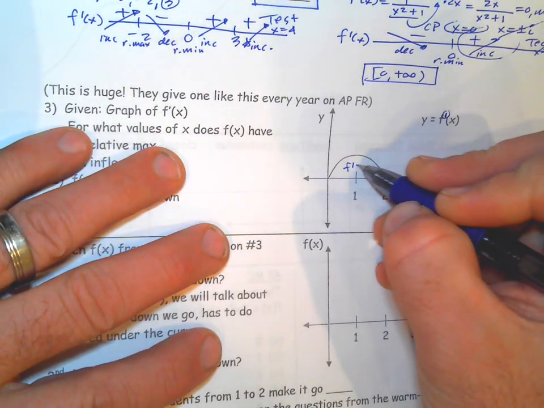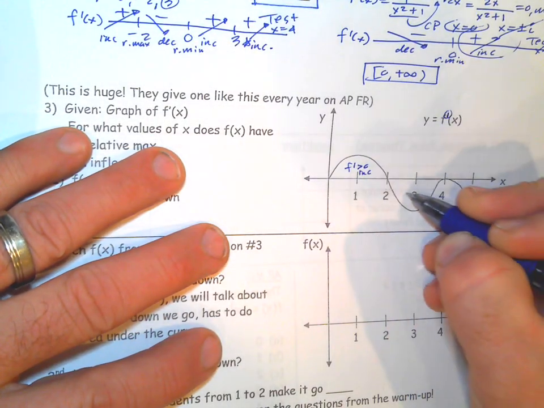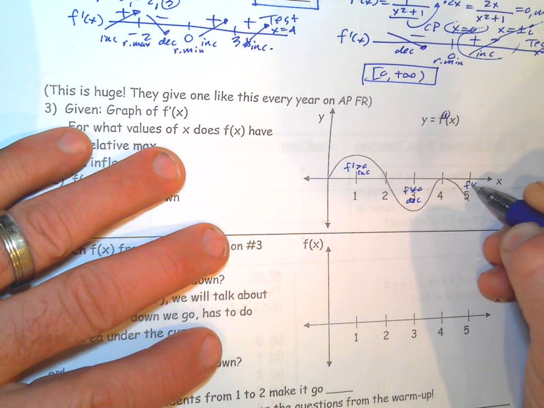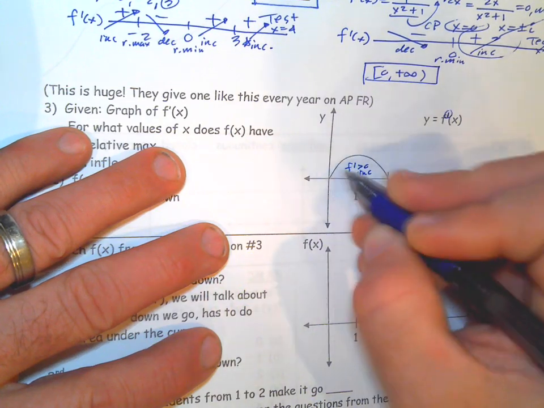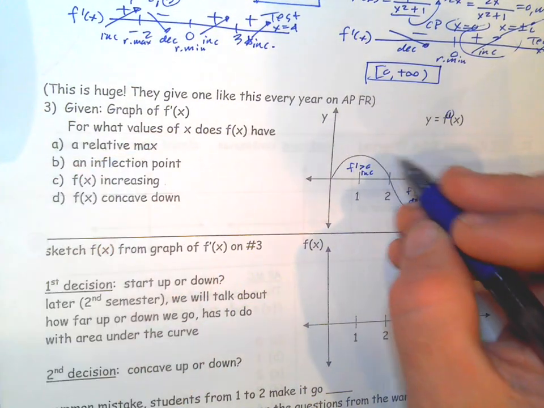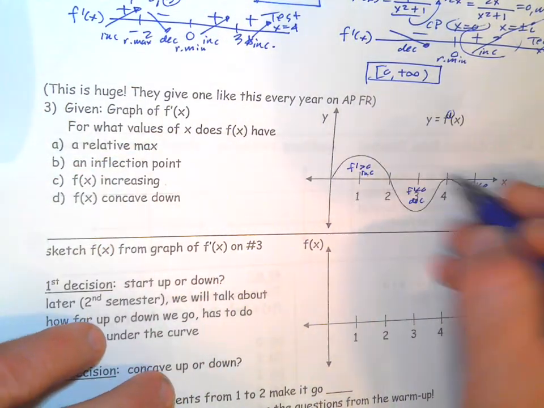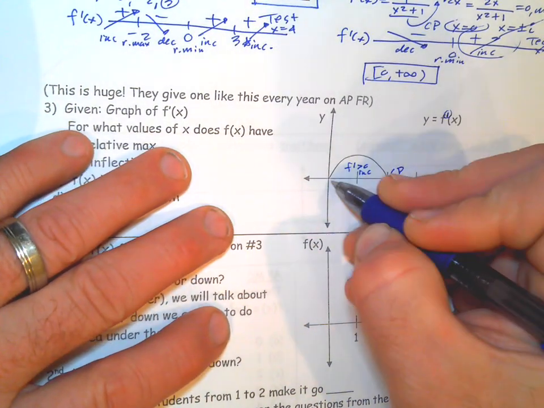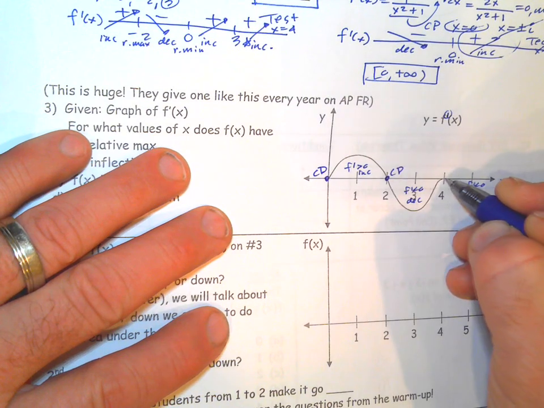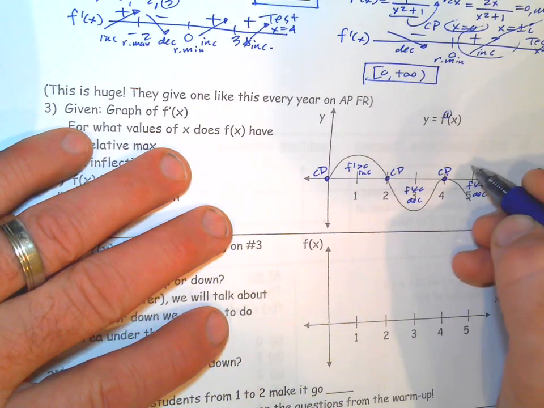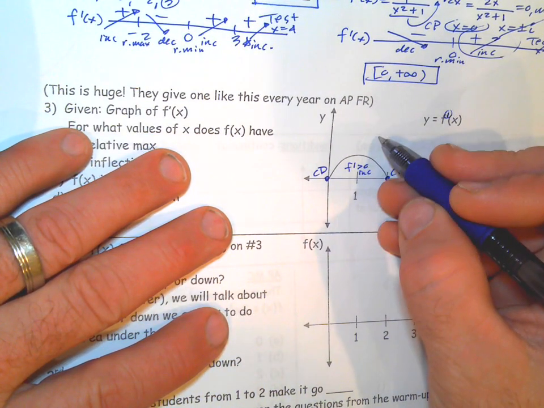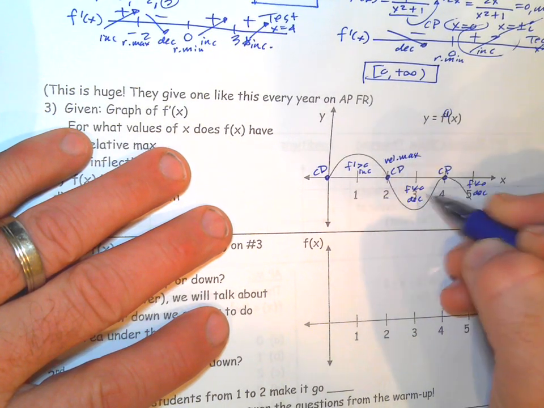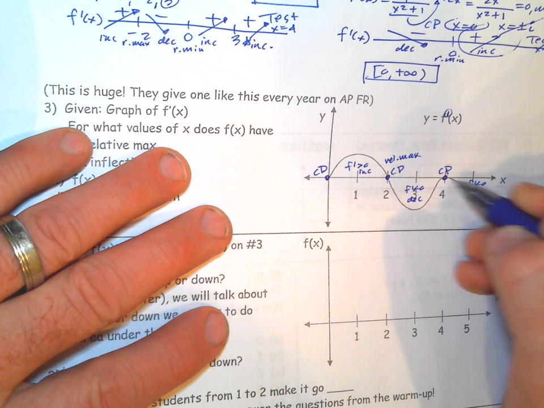F prime is positive, so f is increasing. F prime is negative, so f is decreasing. We're looking at the y values of this graph as the f prime value. So if it's above the x-axis, it's positive. If it's below, it's negative. This is a critical point. This is a critical point. This is a critical point. It's increasing, going up, and then going down. So this has to be a relative max. Okay, it's decreasing, it flattens out, and it's decreasing more.